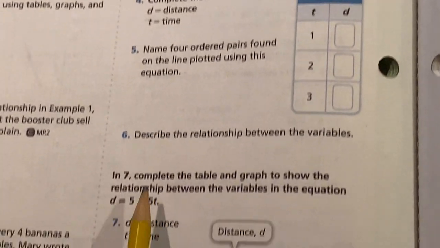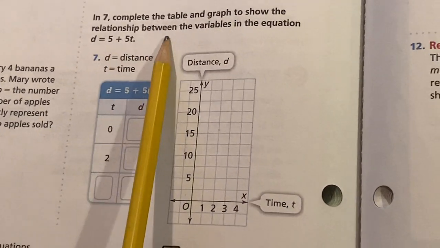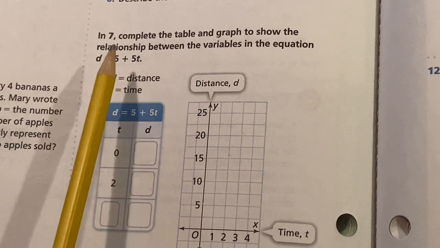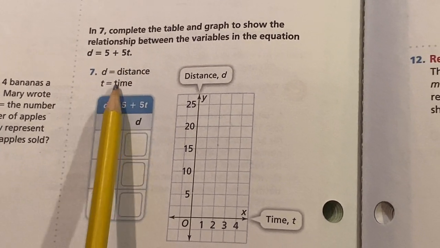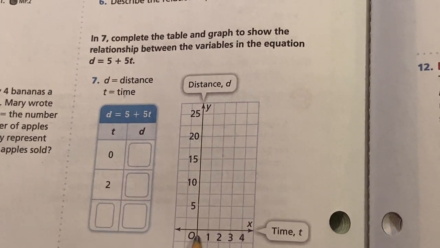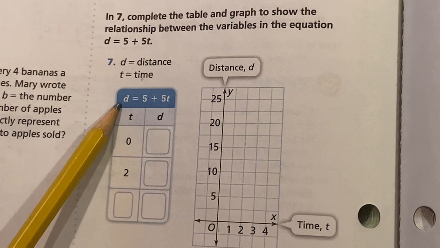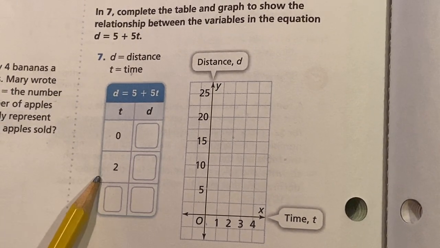And then in number 7, complete the table and graph to show the relationship between the variables in the equation D equals 5 plus 5t. D equals distance, T equals time. It's got the graph set up for you. It's got the equation at the top of the table, and it's got a couple of the values plugged in for you.